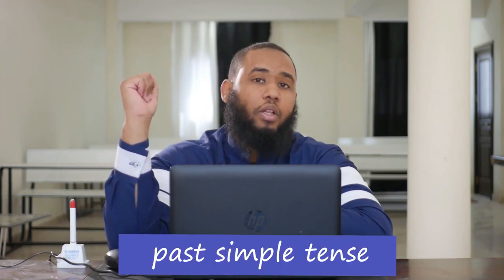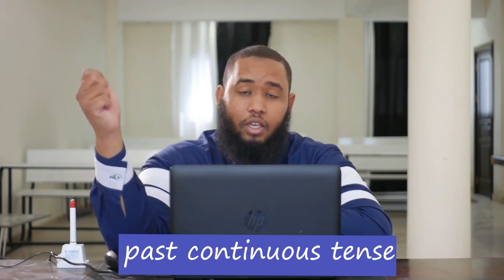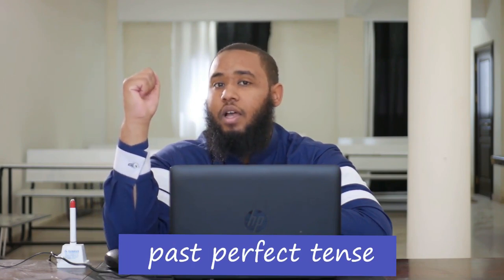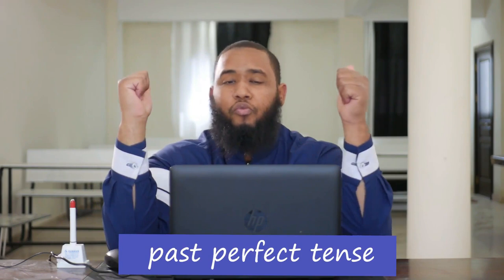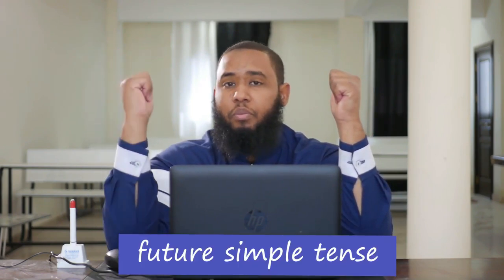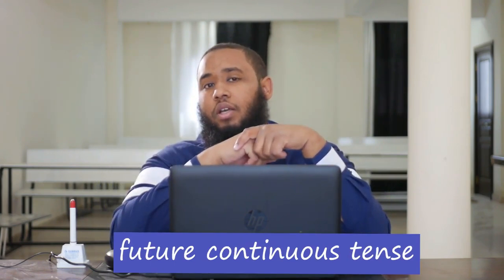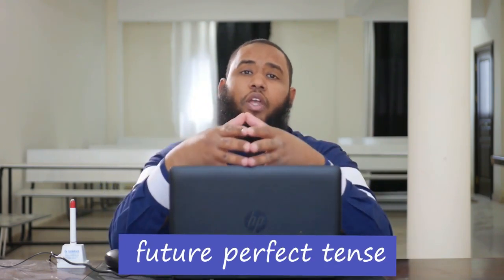There is the past simple tense, the past continuous tense, and the past perfect tense. There is the future simple tense, the future continuous tense, and the future perfect tense.